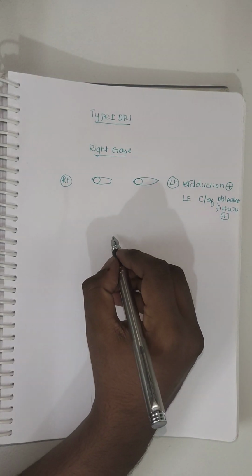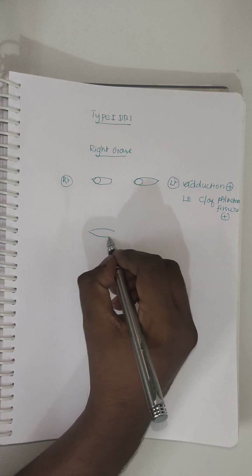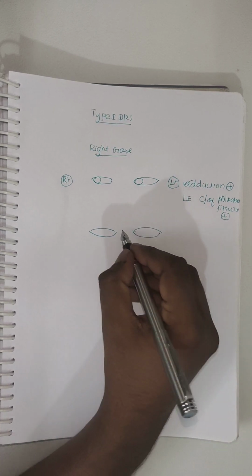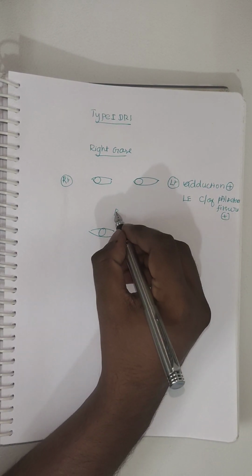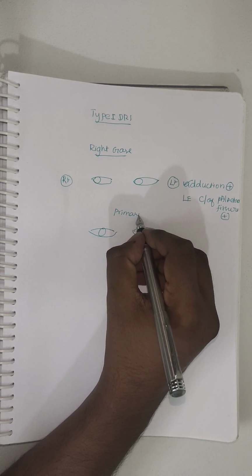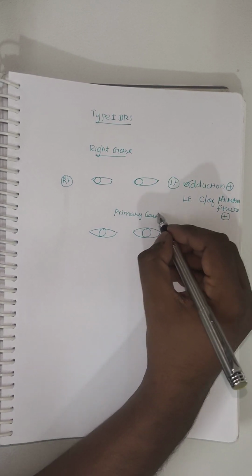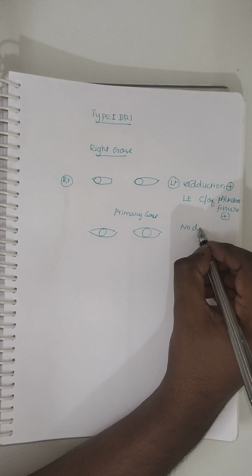Then on primary gaze, there is no deviation.